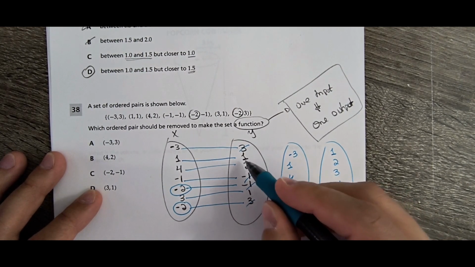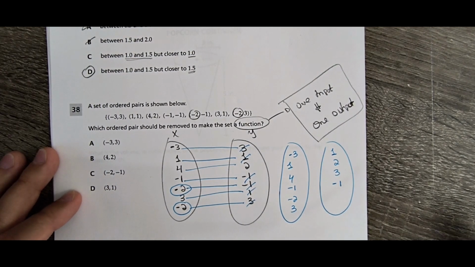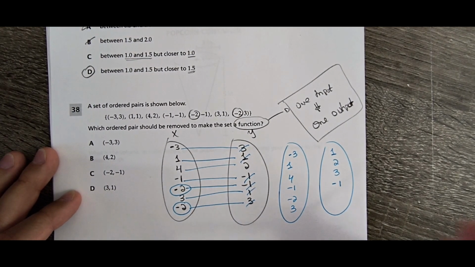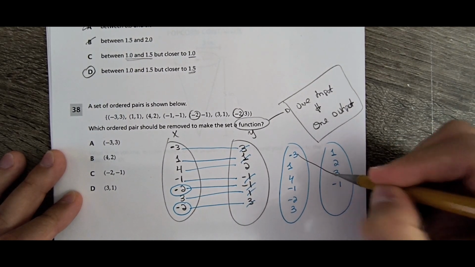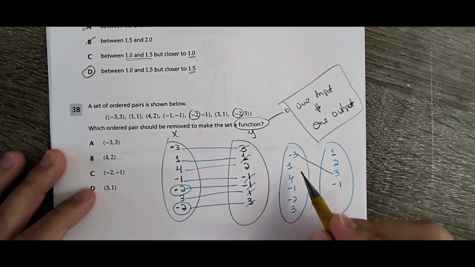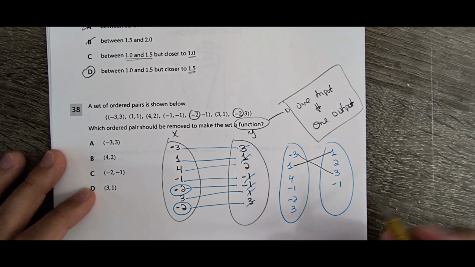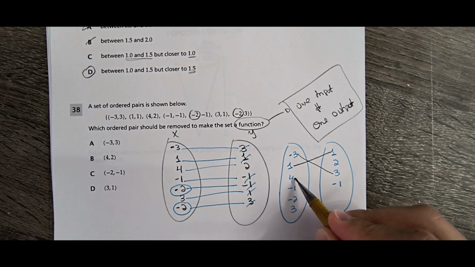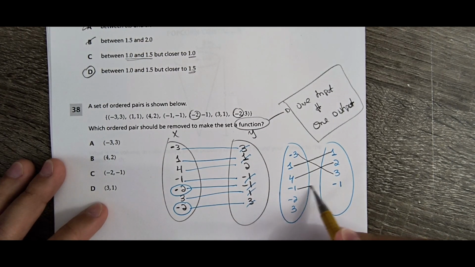Now we pair them and you will see the difference. Negative 3 goes with 3. Very good, one input, one output. 1 goes with 1. Very good. 4 goes with 2. Very good. Negative 1 goes with negative 1. Very good. Negative 2 goes with negative 1.